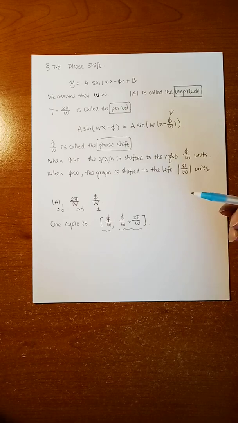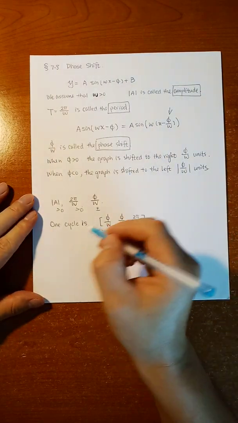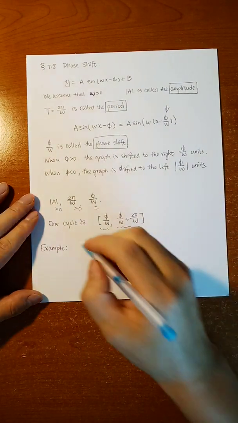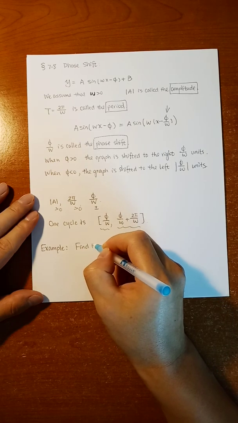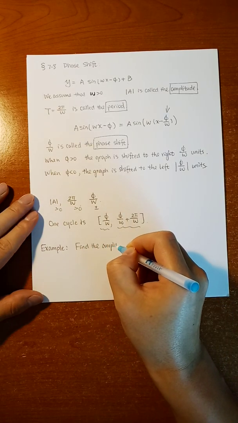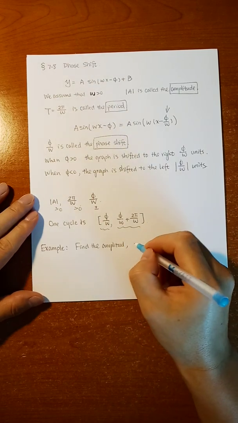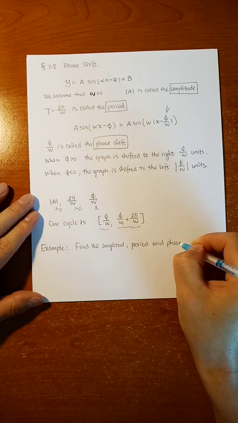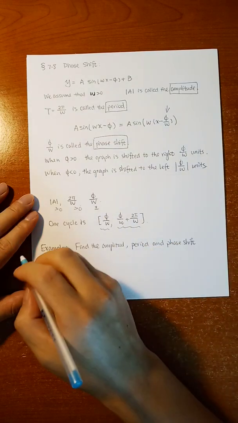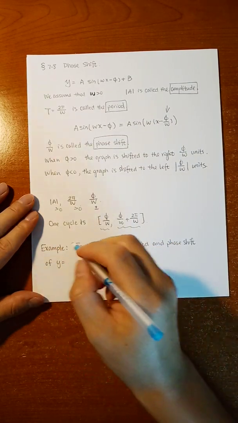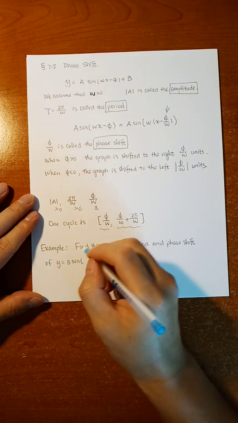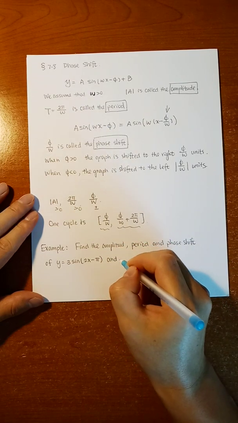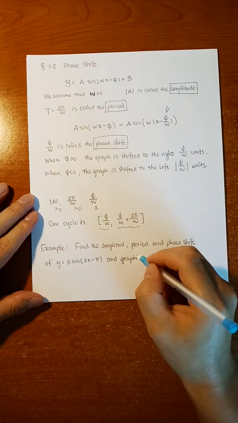Okay, let's use an exercise to understand the process. Example: find the amplitude, period, and phase shift of y equals 3 sine of 2x minus pi, and graph the function.